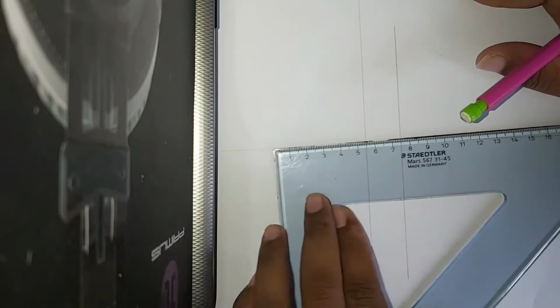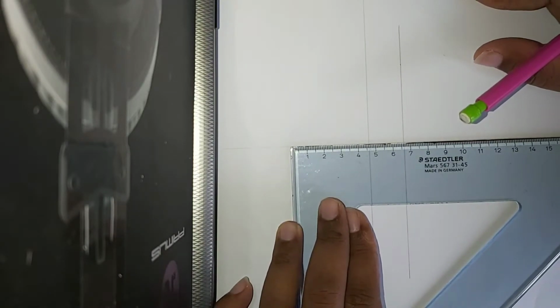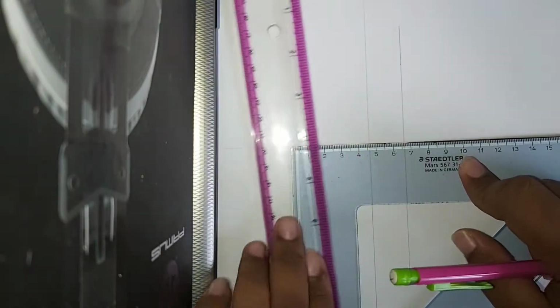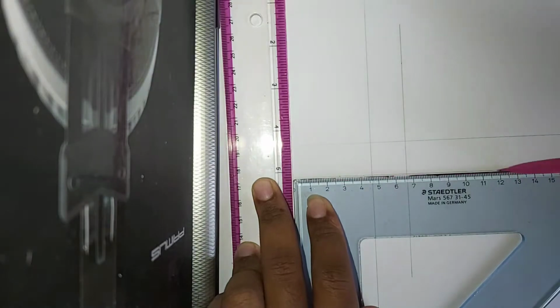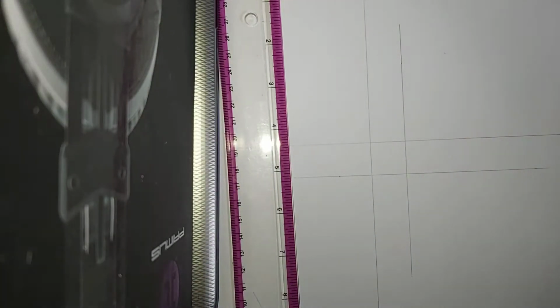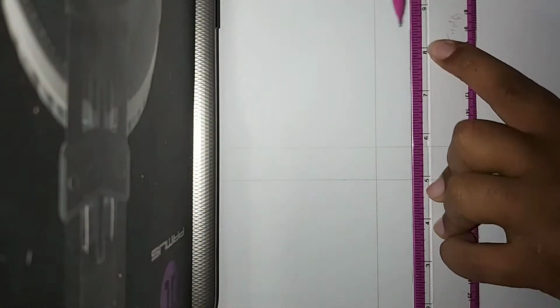Each view must have the 20 mm measurement between them. That's a must. Alright, so here I'm just lengthening the lines for the horizontal plane and the vertical planes.